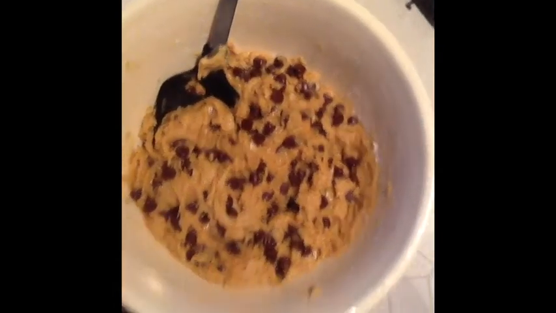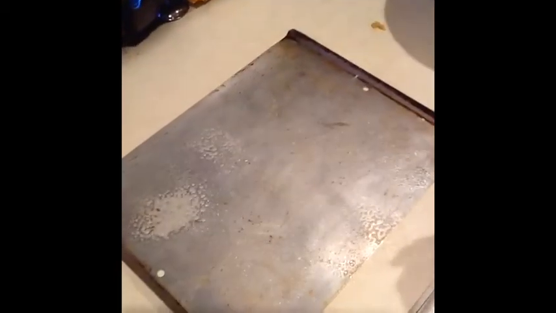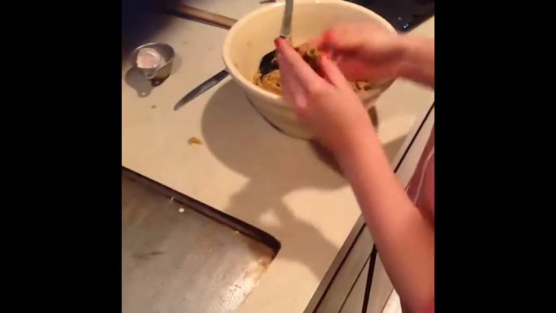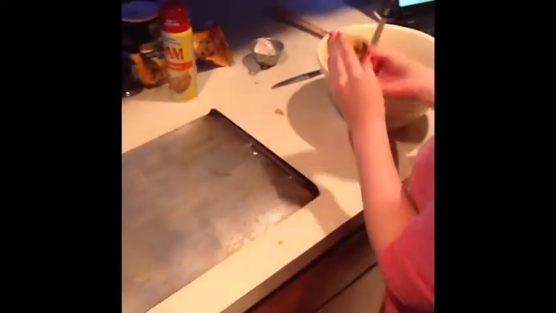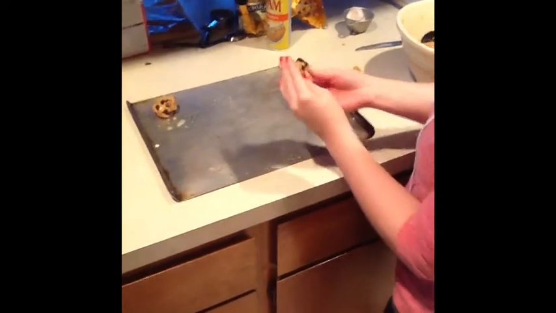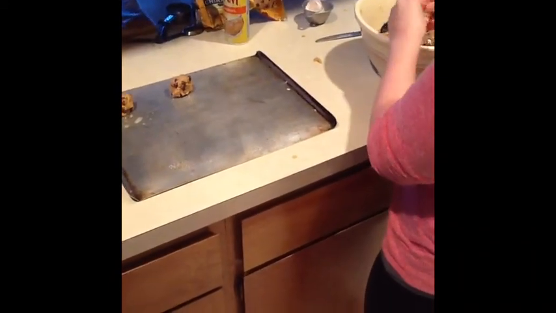Now that we've mixed all the ingredients together, we're going to take our PAM, which is a cooking spray, and spray the pans down so that the cookies, when they bake, don't stick to the pan. And now we're going to take about a spoonful and we're going to mush it together like a ball, and we're going to place it about 2 inches apart from each other. And you're going to make a row of 3 cookies in each row.